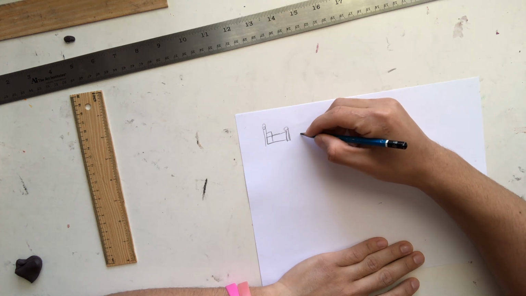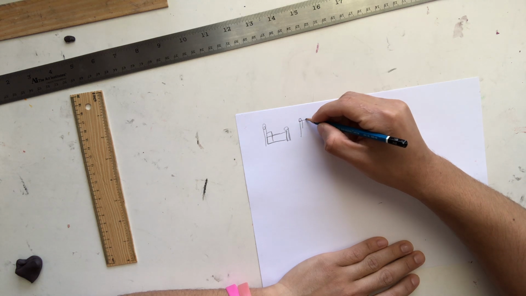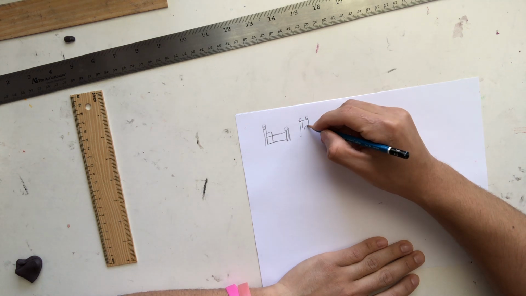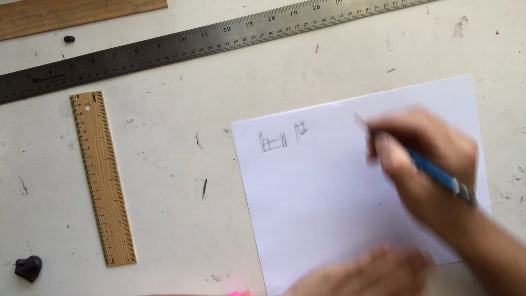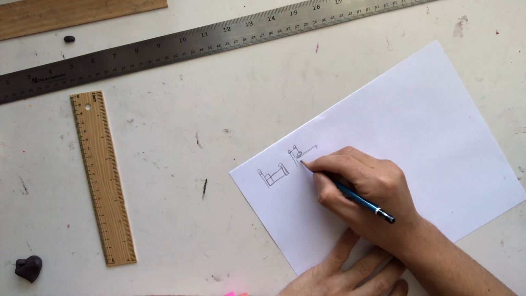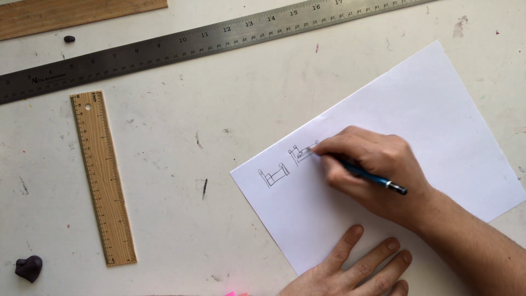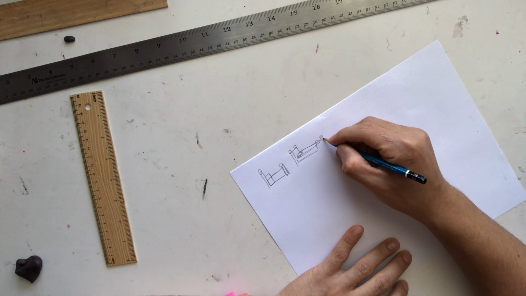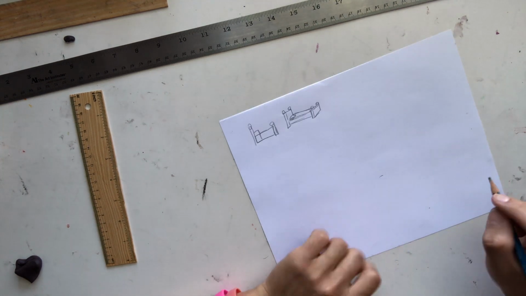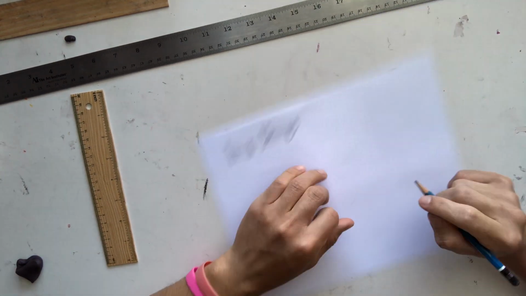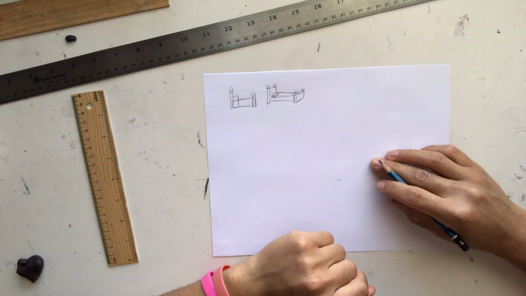Now, if I were to take the same bed, put a little bit more time into it, maybe not draw the pillow too square, making it more 3D. You know? So that looks more appealing to the eye, and it looks like it has some actual depth.